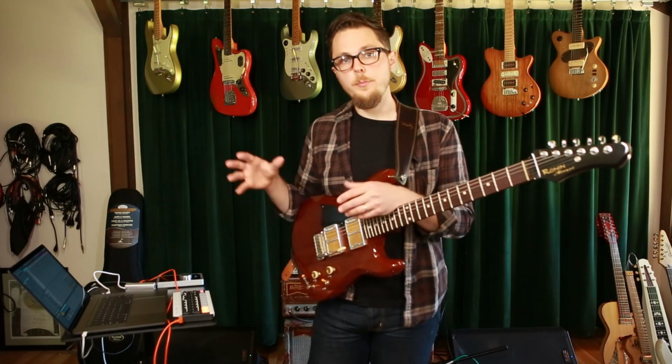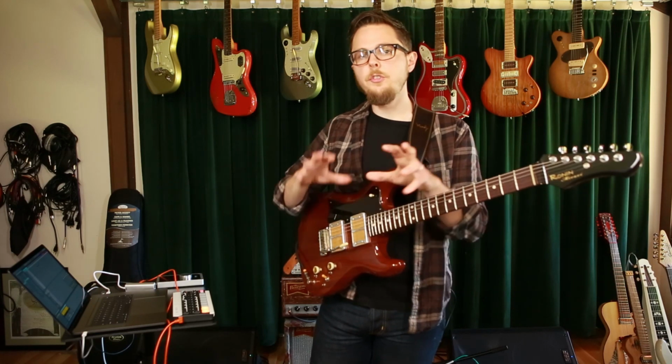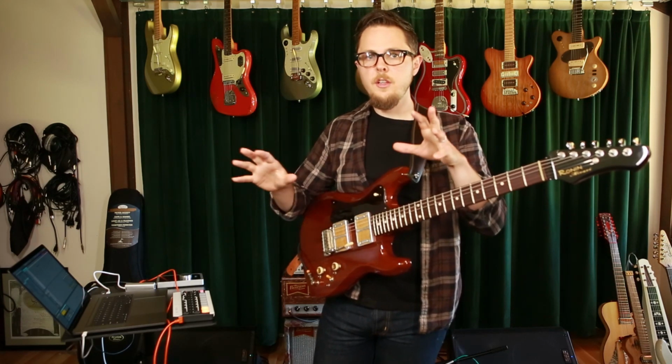So I've captured a loop in Ableton, and I'm going to send that to the different effects chains so you can hear how I can shift what's going on texturally and intensity-wise.